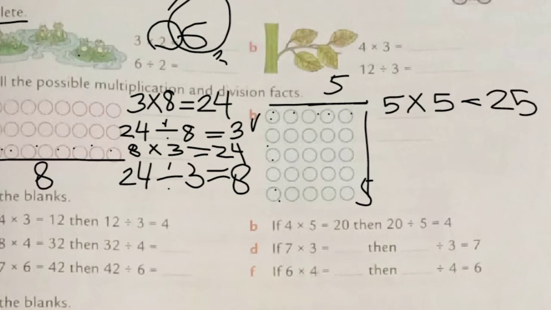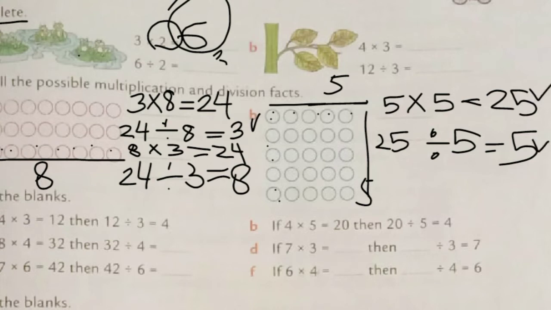5 5s are 25. So in another way also it will be the same, 5 multiplied by 5. So we will have only one multiplication sentence for this arrangement. Now let's see the division sentence. 25 divided by 5 equals 5. So here also we will have only one division sentence. Okay. Now let's move to our question number 3.